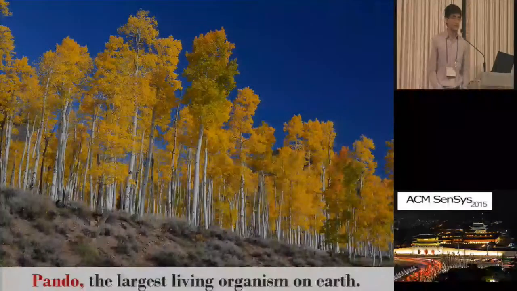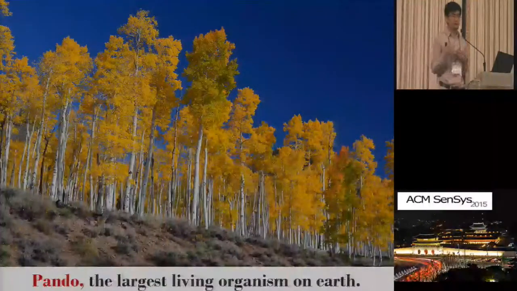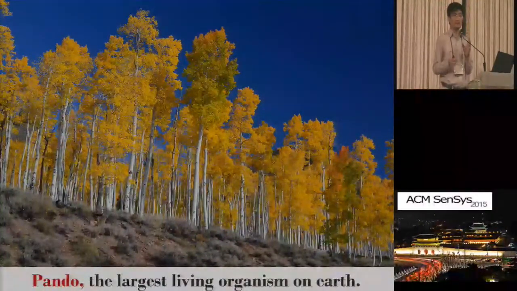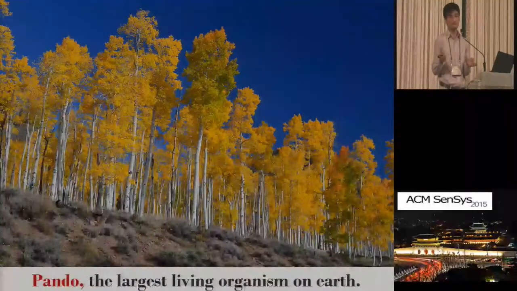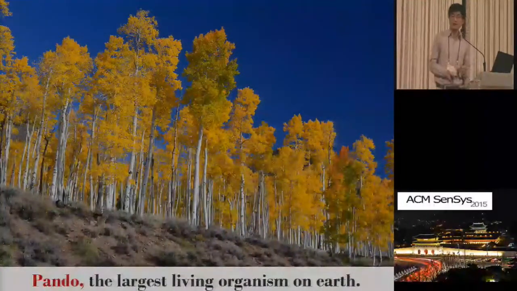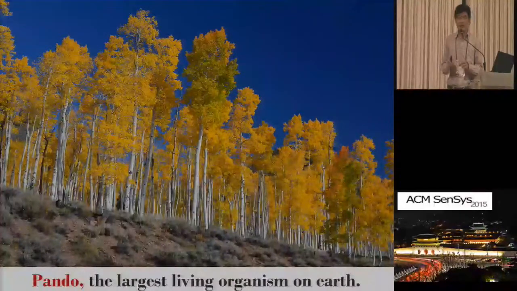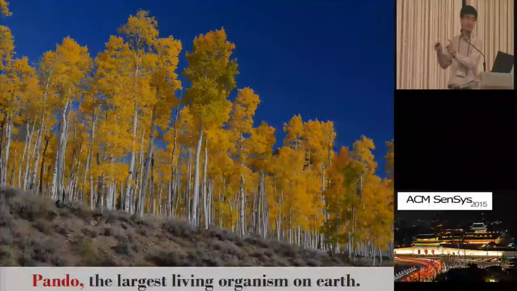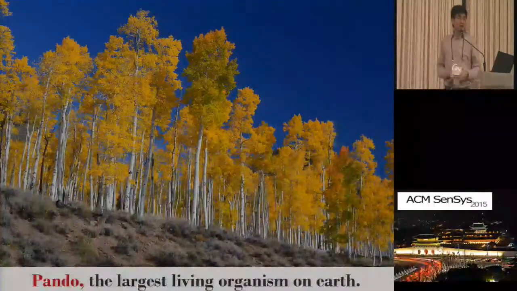To conclude, in this work, we propose Panda. Panda is a fast data dissemination protocol for wireless sensor networks. Actually, panda is also a tree. It is the largest living organism on Earth. As we see in this picture, you may see a forest. However, it is just one tree. All the branches on the ground are connected by one root underground.